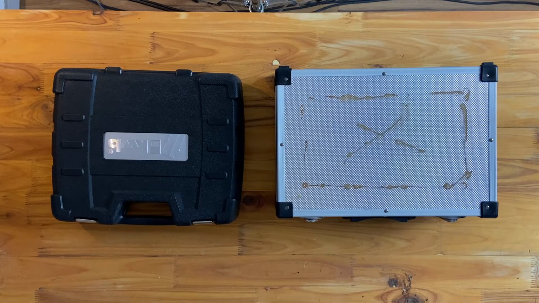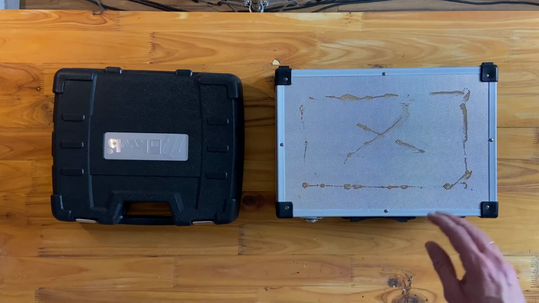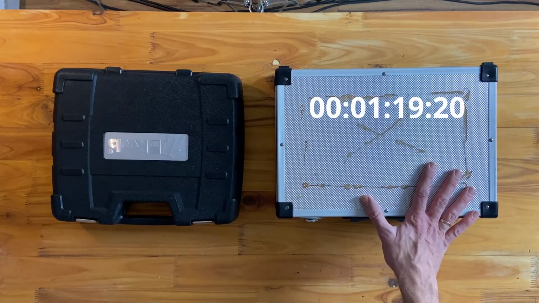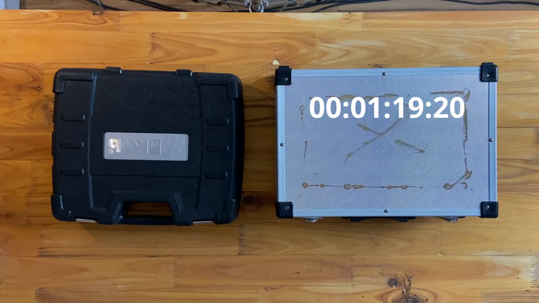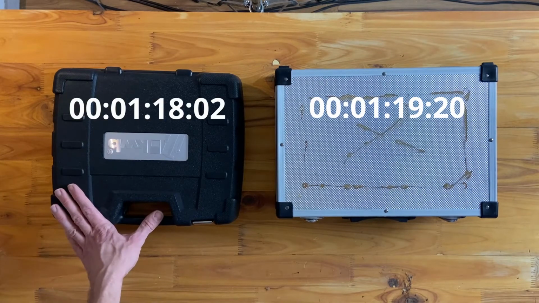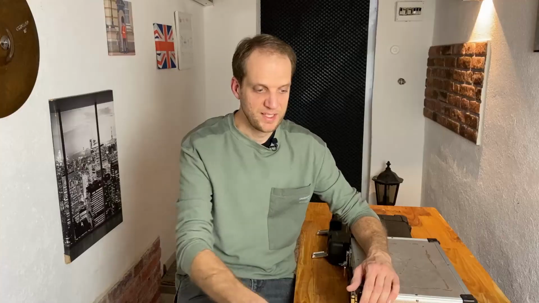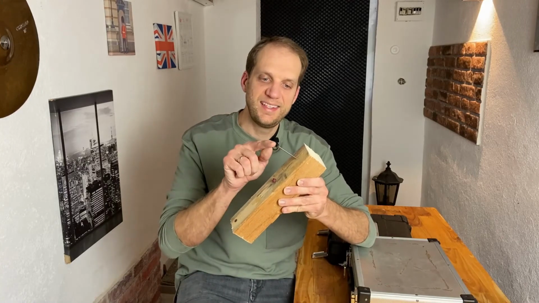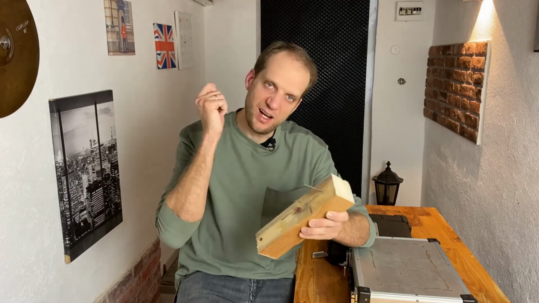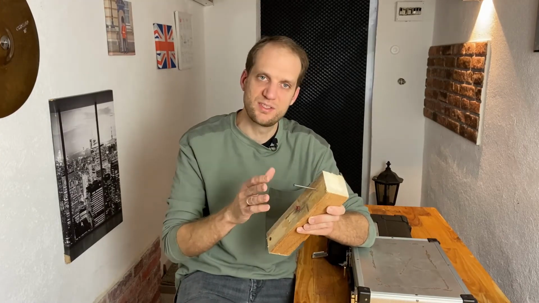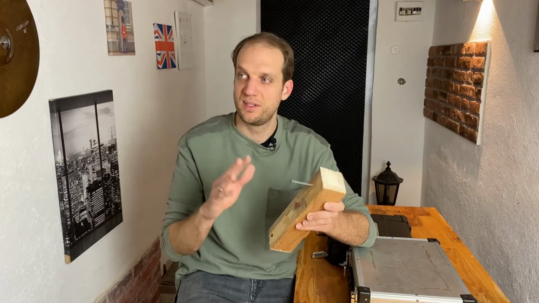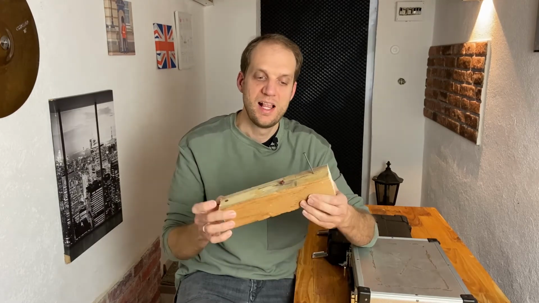So there we have it. 1 minute and 19 seconds for the messy toolbox and 1 minute and 18 seconds for the organized one. Just for you to know, I didn't hammer the nail really hard to drive it inside because it's already past 10 p.m. and I don't want to wake up the neighbors.